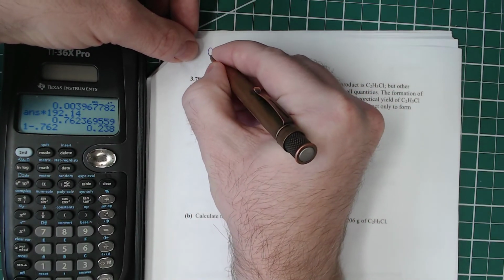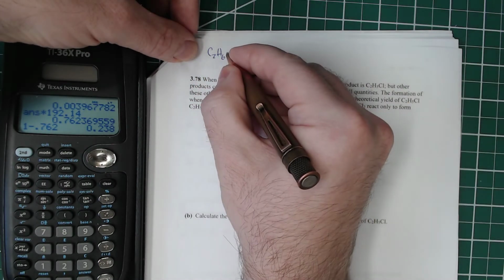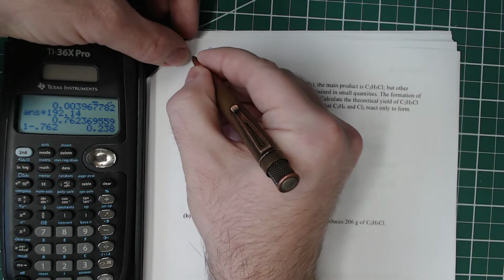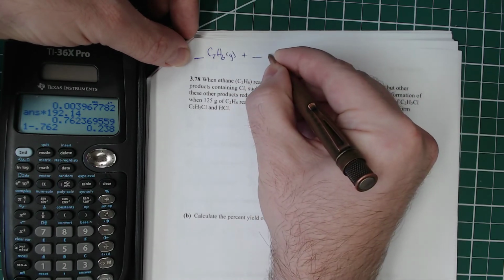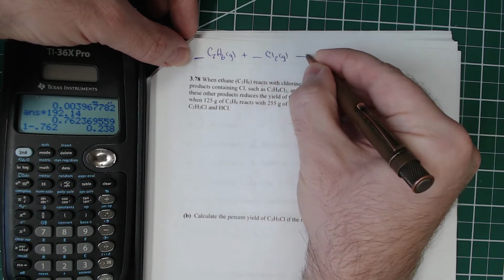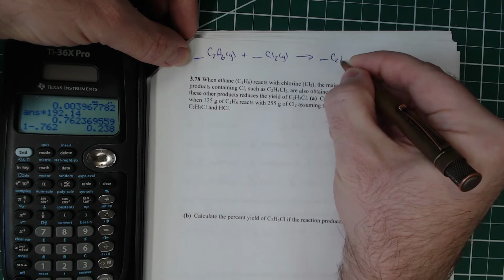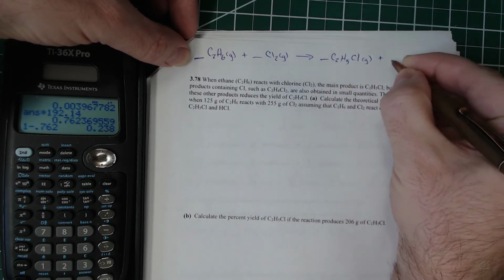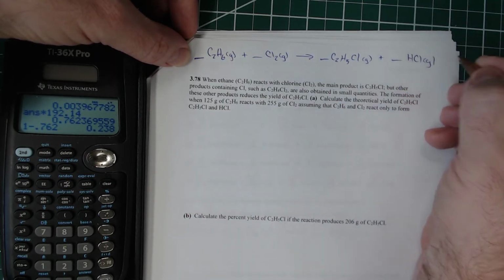So we'll do C2H6. Now, I just happen to know that these are all done in the gas phase, so I'm going to write gas, but that's not very important here. And I'll go ahead and put a space for the coefficient. Here we've got chlorine, so Cl2 gas, and that produces C2H5Cl, also gas, plus HCl, which is also a gas.